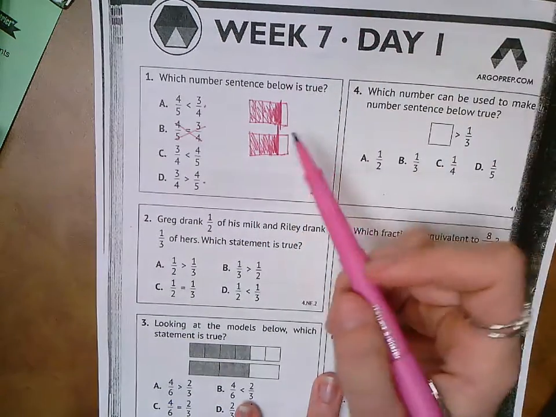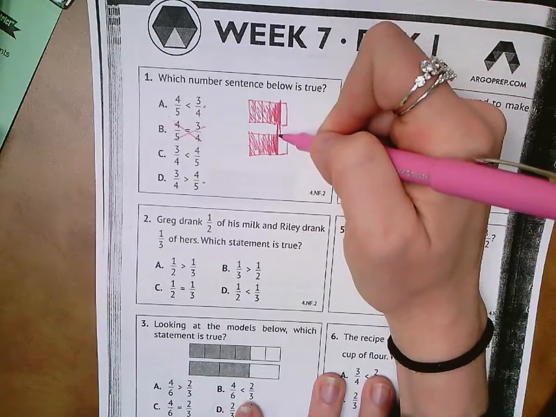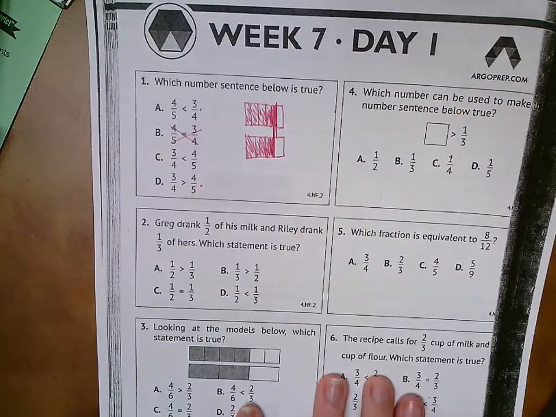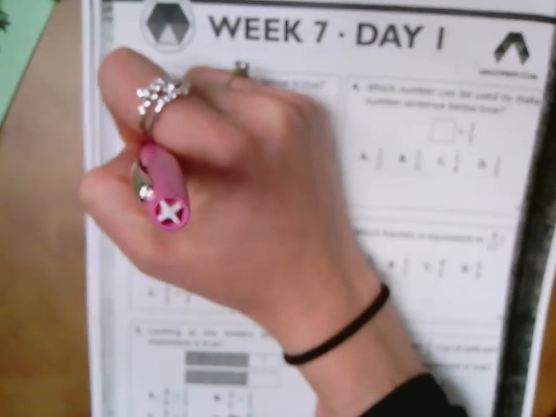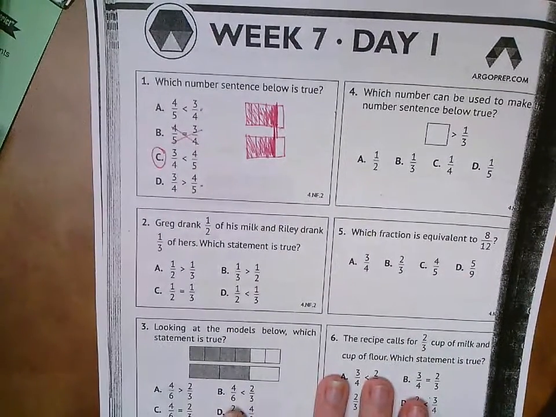And I can see that they're very, very close, but if I extend these lines a little bit on my fraction, I can see that 4/5 is just a little bit bigger, which matches C.